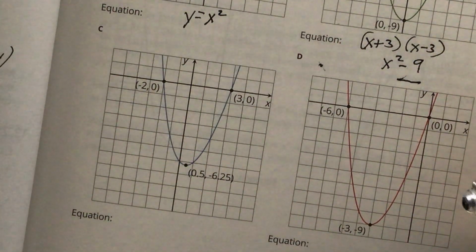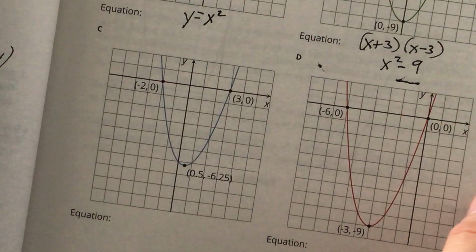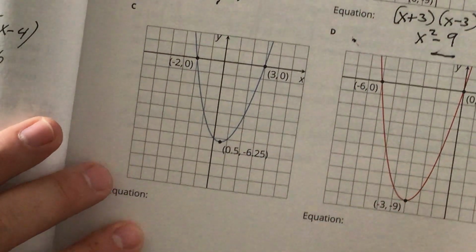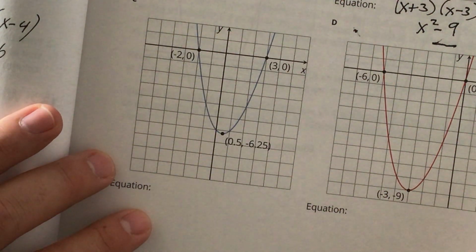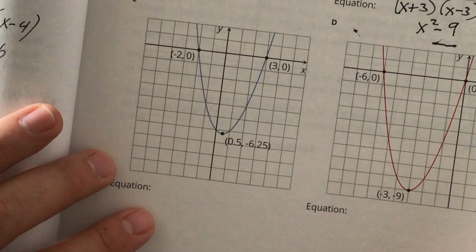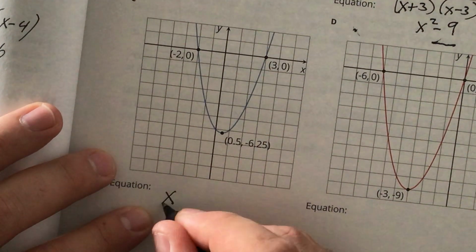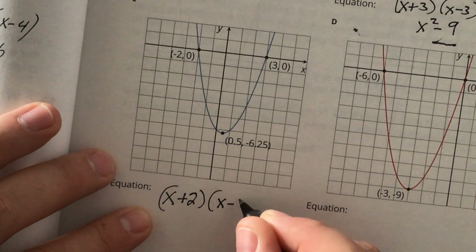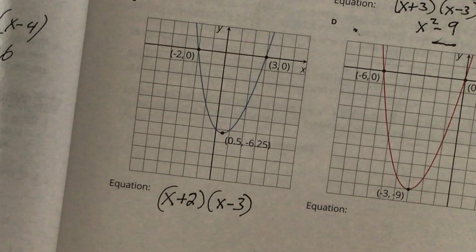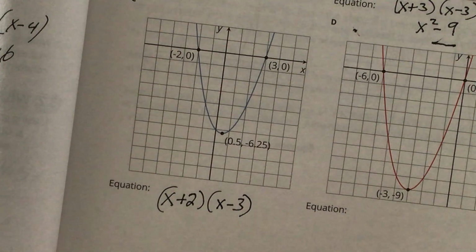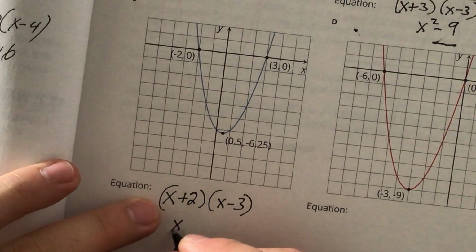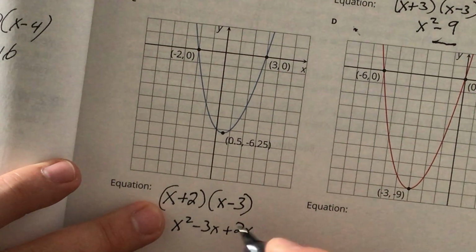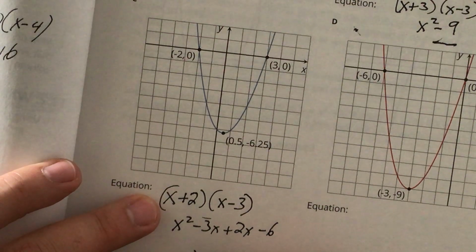Question C. What are my x-intercepts? Negative 2 and 3. So x plus 2 and x minus 3. That would be the factored form. If you want standard, you'd FOIL it. x squared minus 3x plus 2x minus 6, combine like terms.